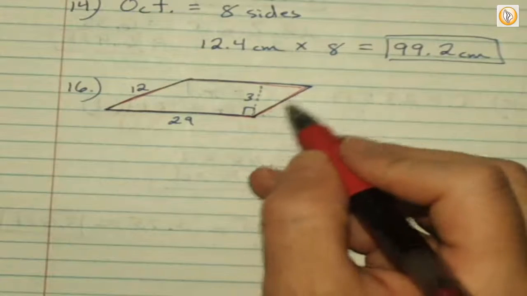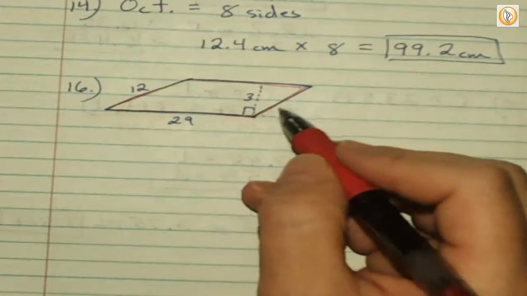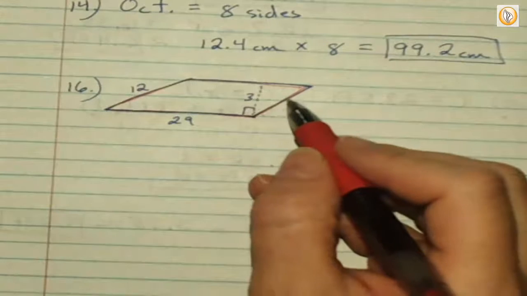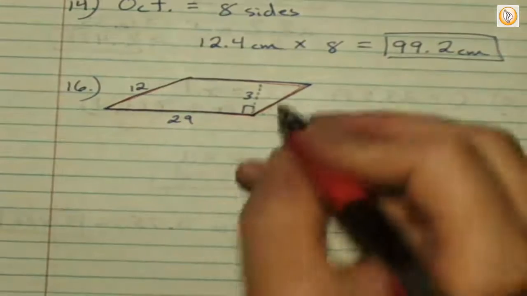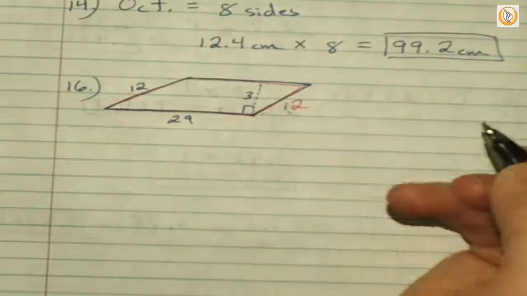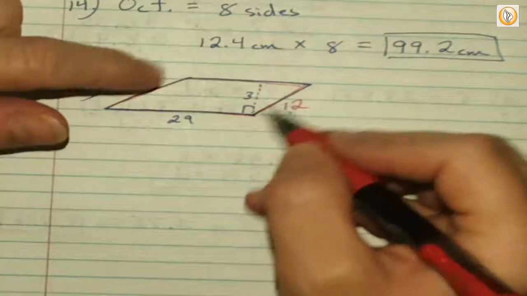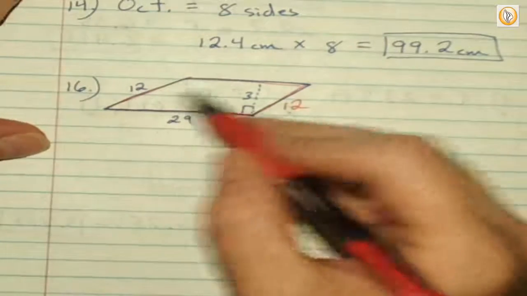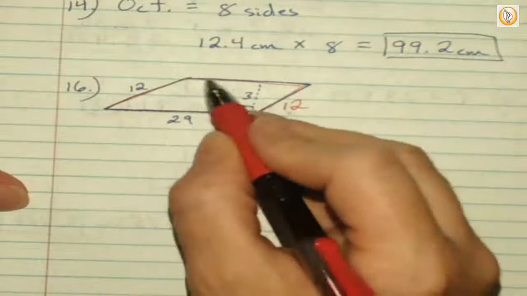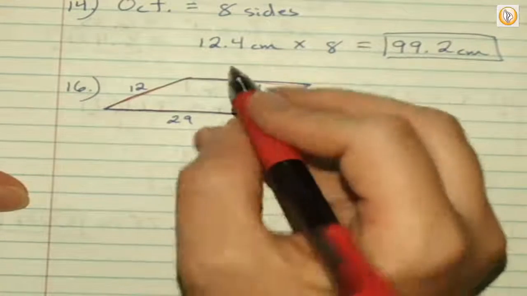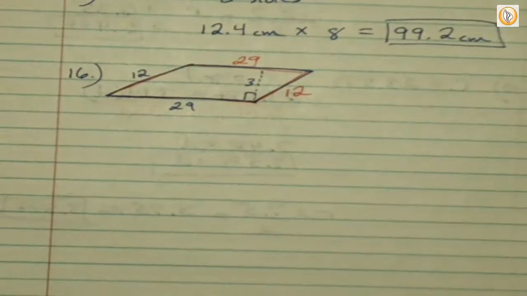Do we know the measurement of this side? I think it might be the same, 12. You're right. It is the same. And you know why? They're parallel. So this side is the same as this side. You're correct. What about this side? Is it going to be 12? No, 29. That's right. See, you knew it. You just weren't going to say it. Say what's on your mind.